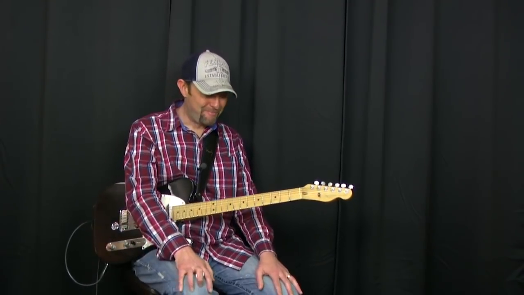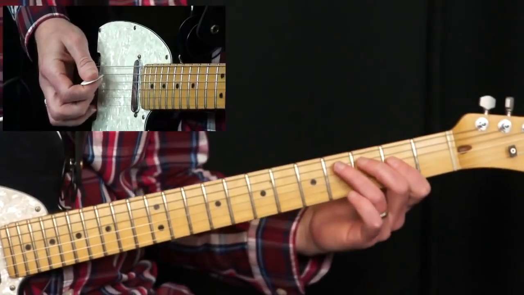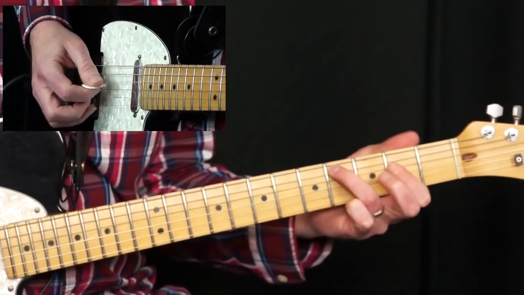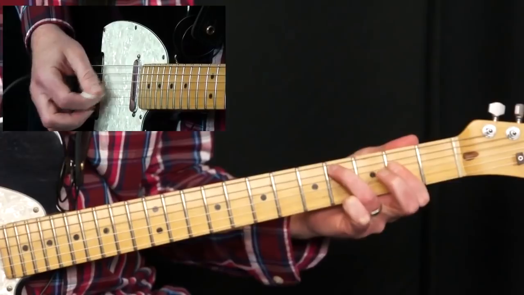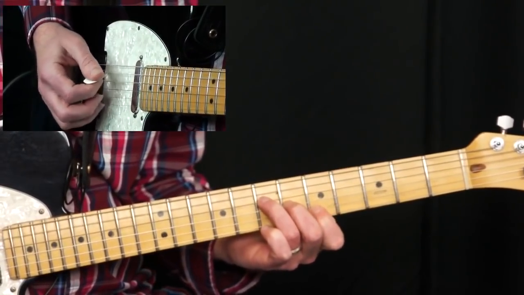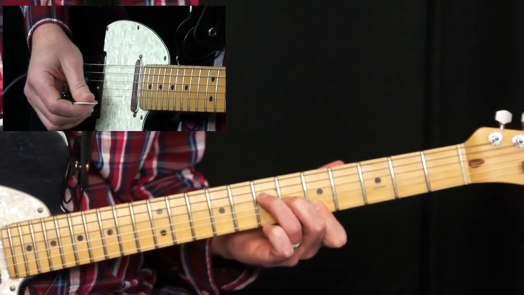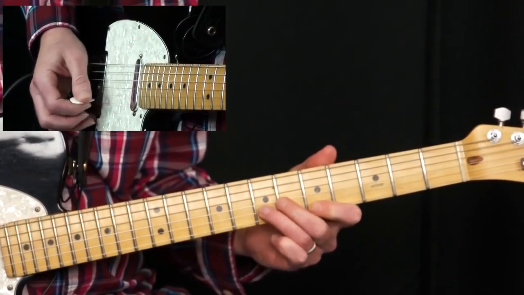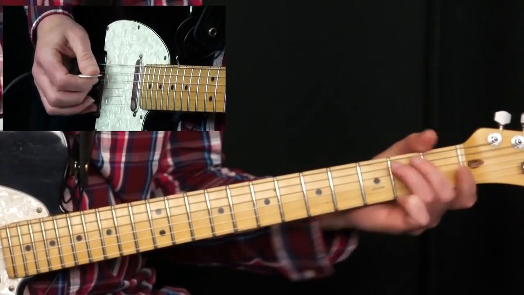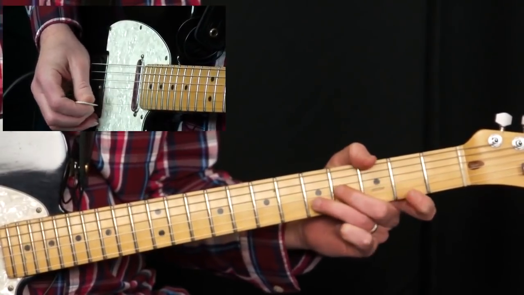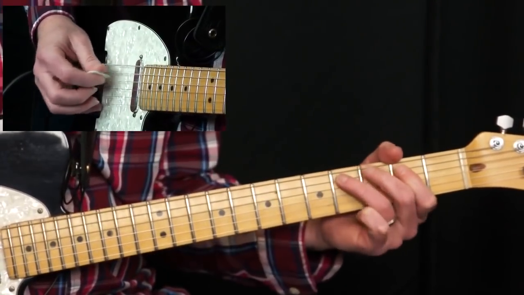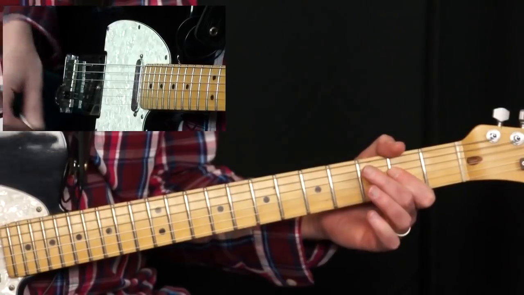All righty. Okay, let's come down here and refresh real quick. Here's the first shape. The second shape. Okay, and the notes. Okay, we learned a couple ways to connect.